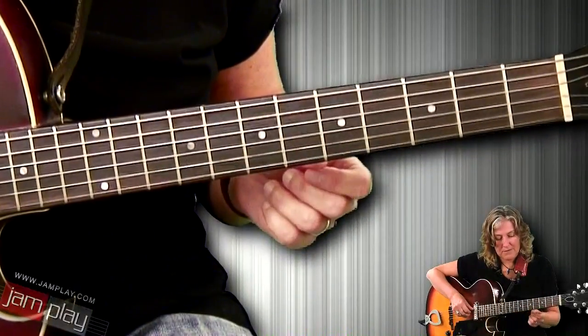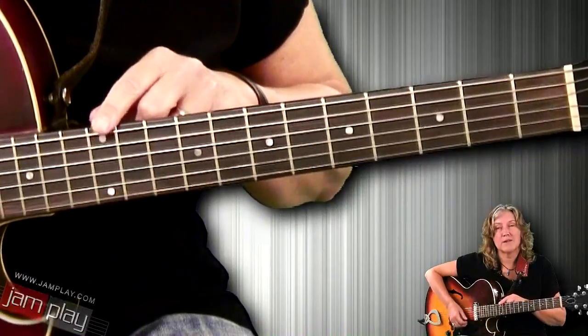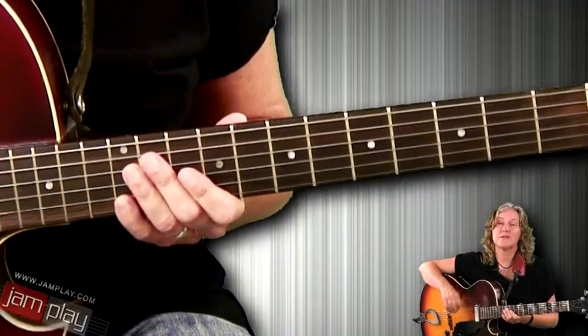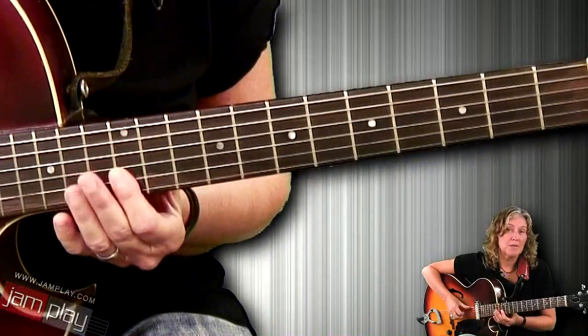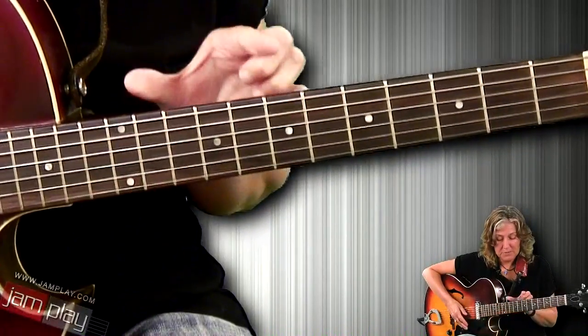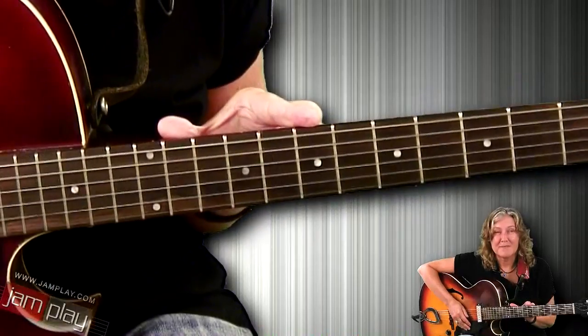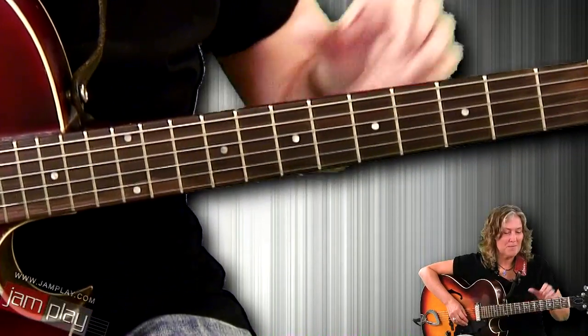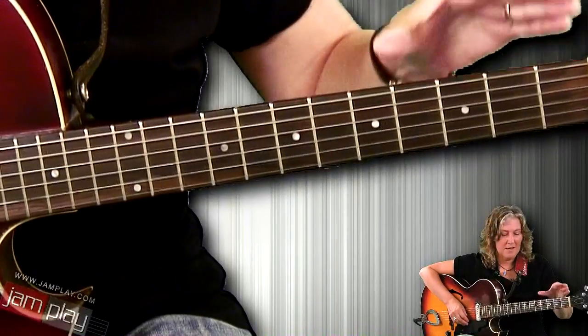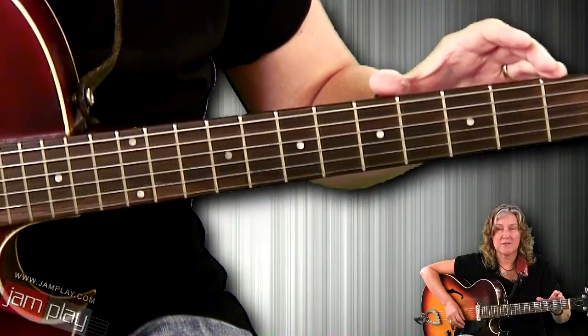And then the last reference point is the 12th fret, which most of you probably know at the 12th fret the guitar starts over again. So again, E, A, D, G, B, E. From 7 to 12, manageable, we can handle that. From 5 to 7, no problem. And from the open strings or the nut to the 5th fret, pretty manageable also.